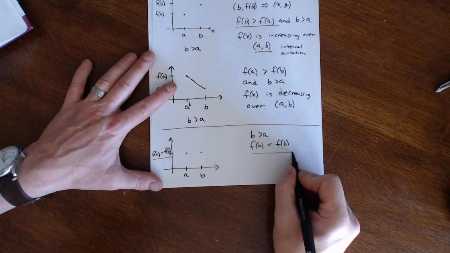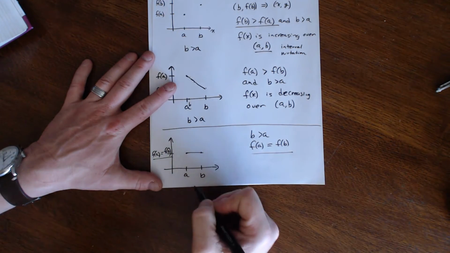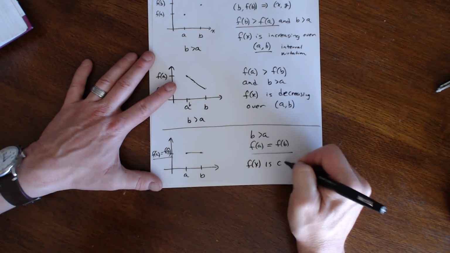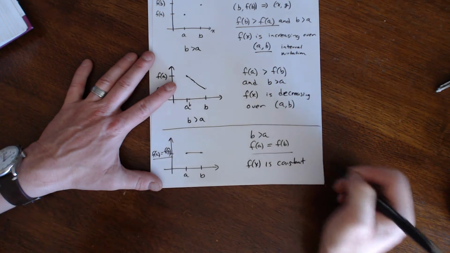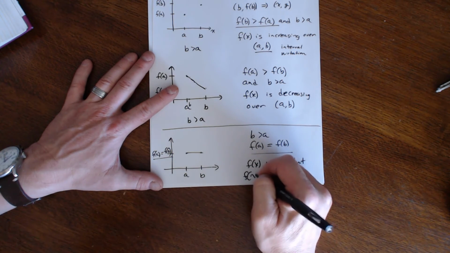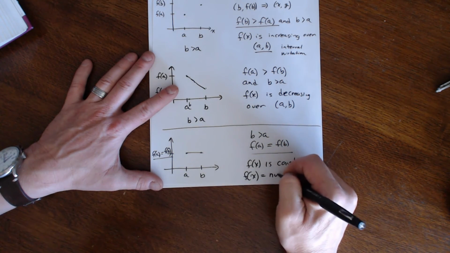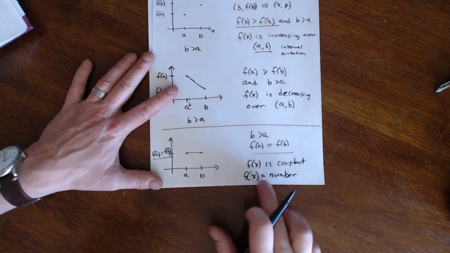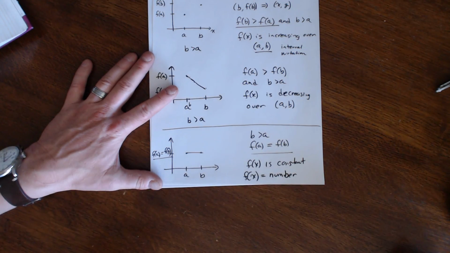When this is true, and these 2 points are at the same height, we say that f of x is constant over the interval. And not only that, f of x will equal some sort of number only. There will be no variables here, because it's always constantly going to be the same number.